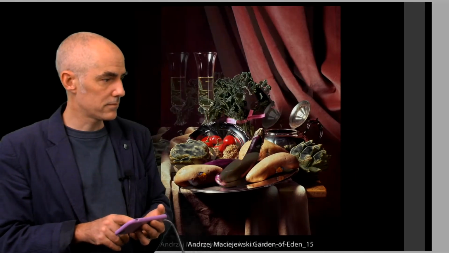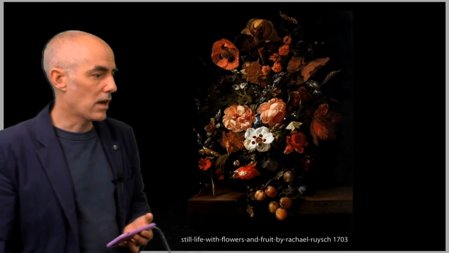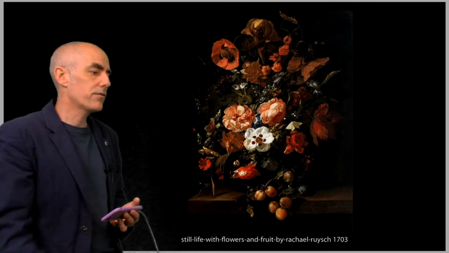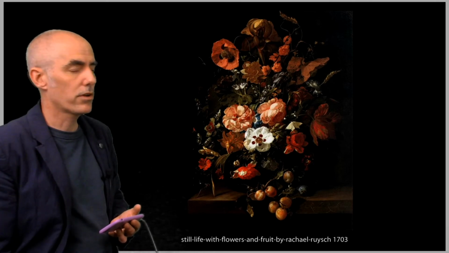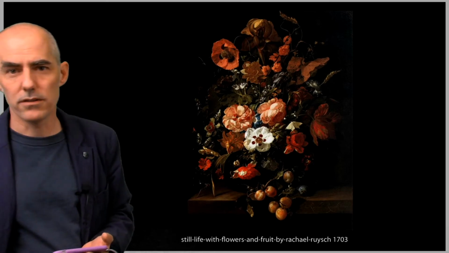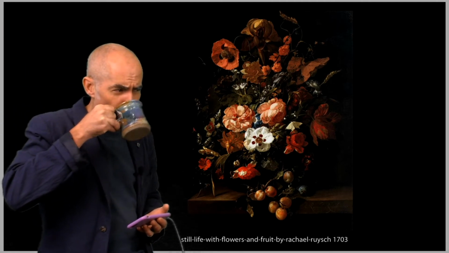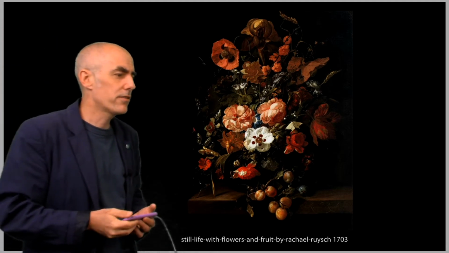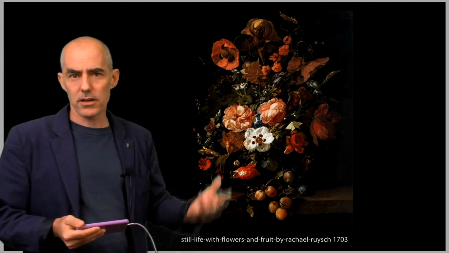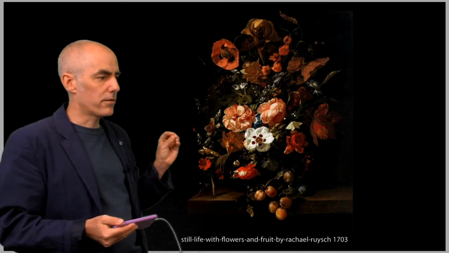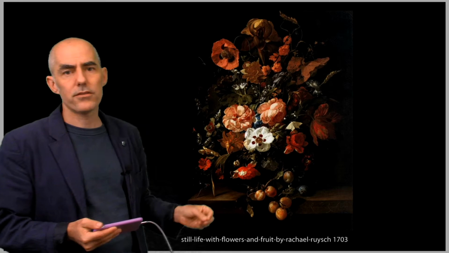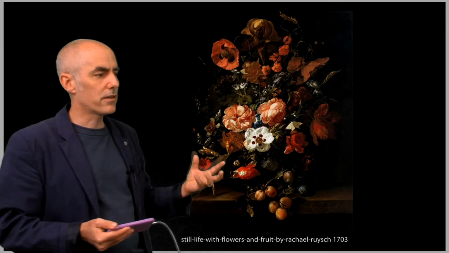But very beautiful. Here we have, dropping back into history again, 1703, Rachel Ruysch. She is long dead, so is not going to harass me for pronouncing her name wrong. Another genre in the still life, right? So this is very virtuosic, again, right? The way that the painting is done, the sort of mark making, the precision, looking at this thing, it's very lush.